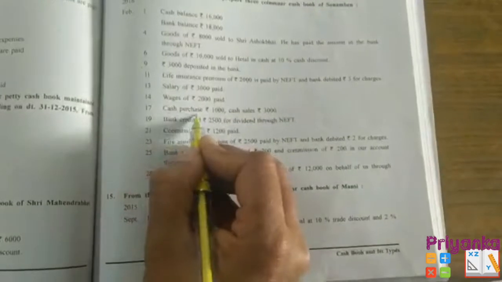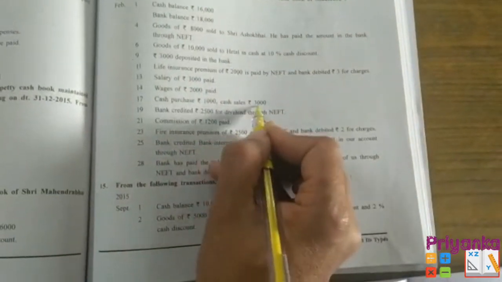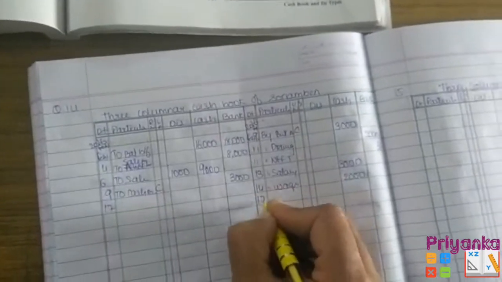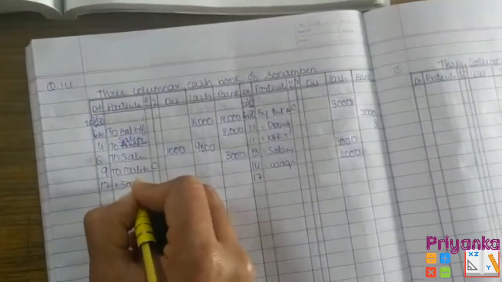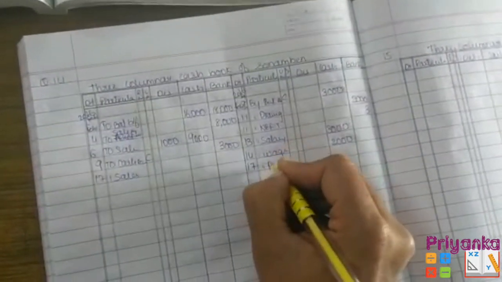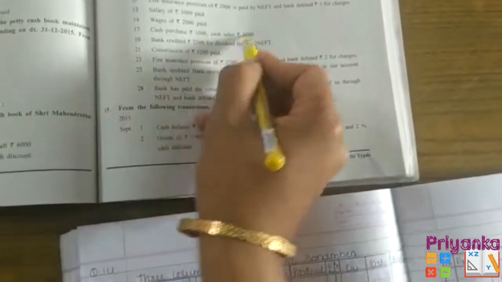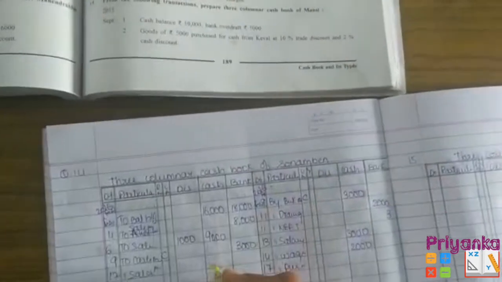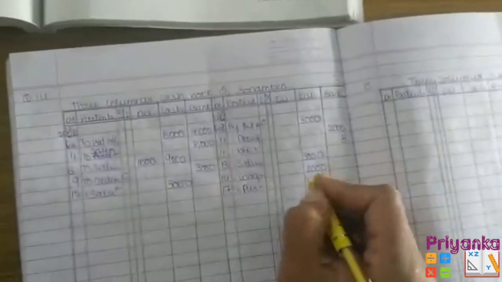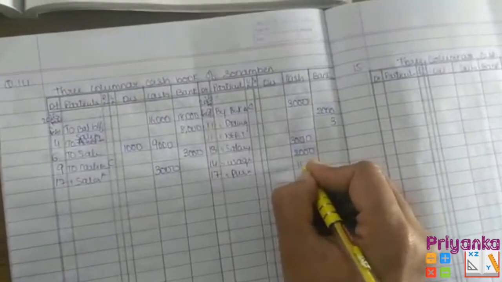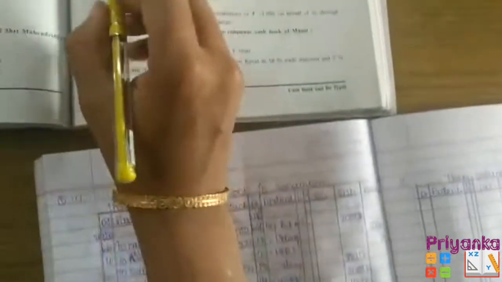The 17th one, cash purchase 1,000 and cash sales 3,000. 17th on both sides, because purchase and sales are both shown in one column, one transaction on one date. So take the sales amount 3,000 in the cash column and 1,000 for the purchase in the cash column.